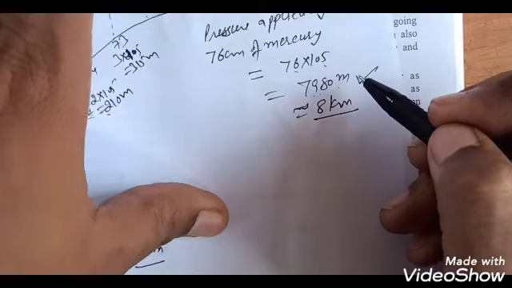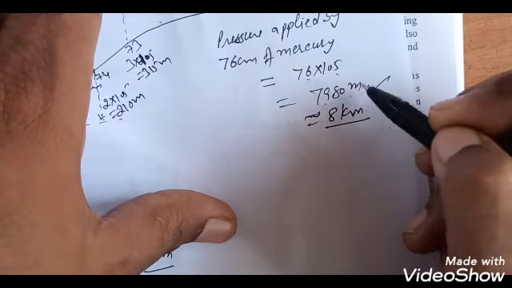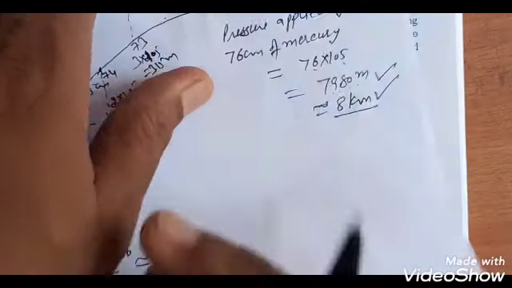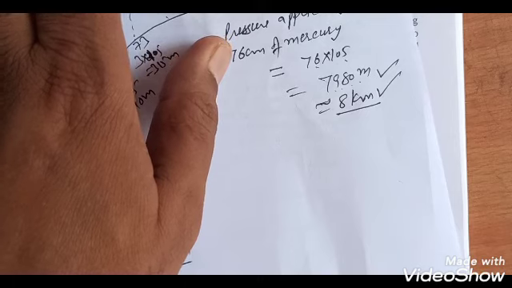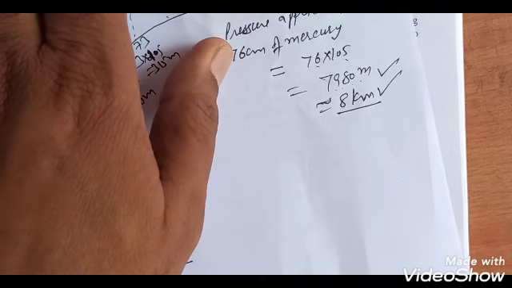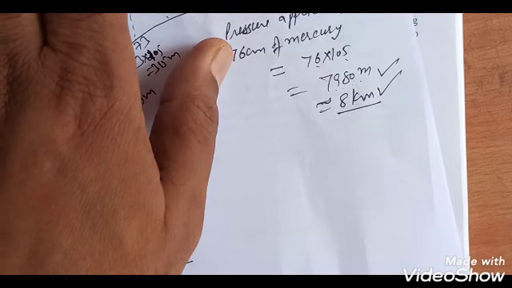You have moved up to the top of the atmosphere. Convert it into kilometers, 8 kilometers. Right? This way we can get 8 kilometer height of atmosphere.